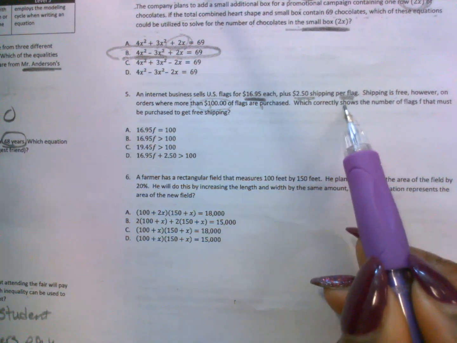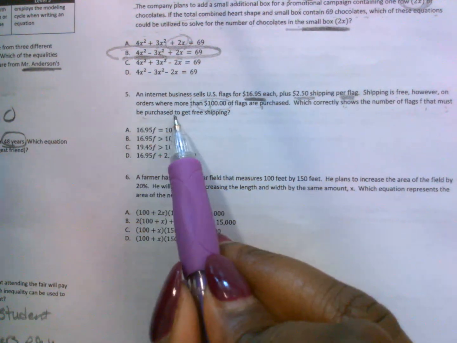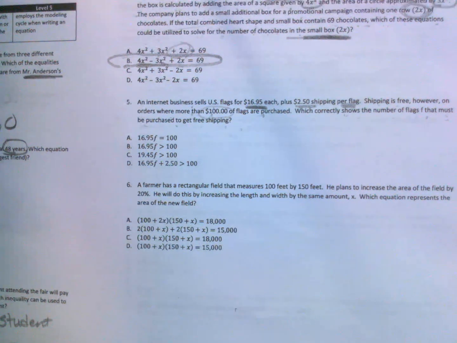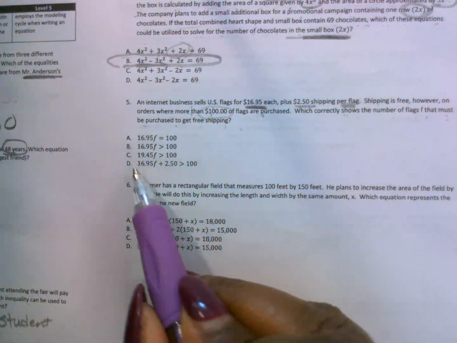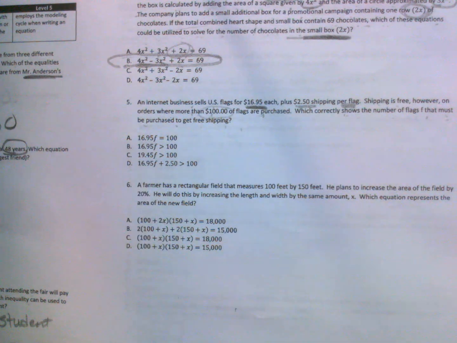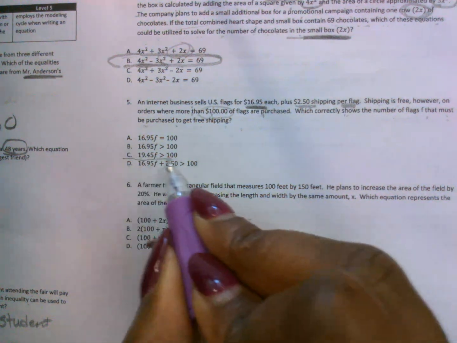All right, which one of these correctly shows the number of flags that can be purchased to get free shipping? All right, see if you get that one. I'm going to pause to see if you can get this one. Any guesses? D, some people say. Nope, that's not right. I got A. No. Oh, is it C? I really picked C. The answer is C.